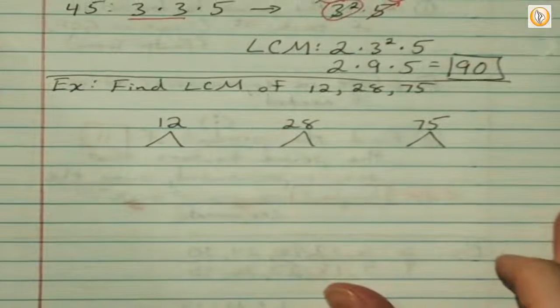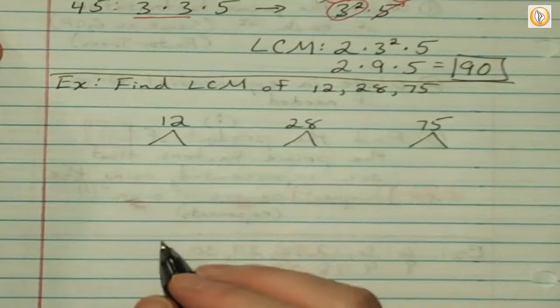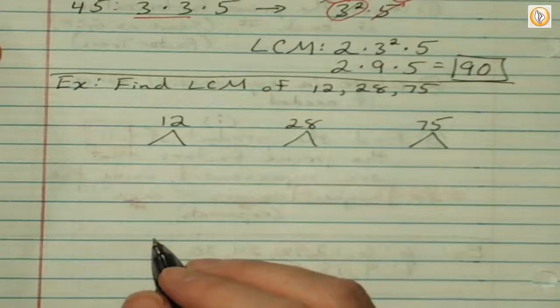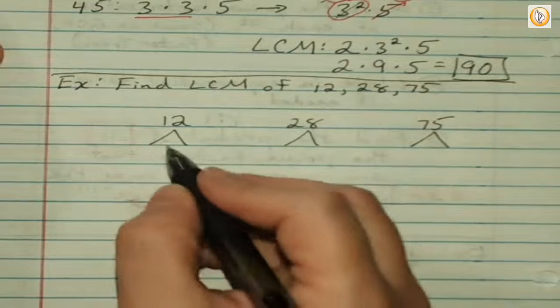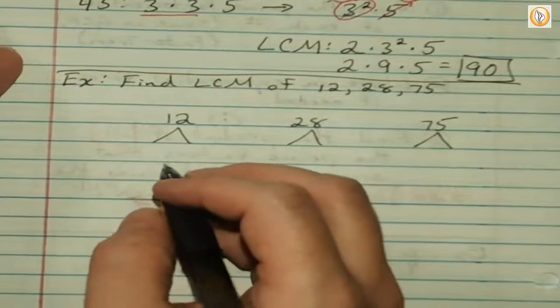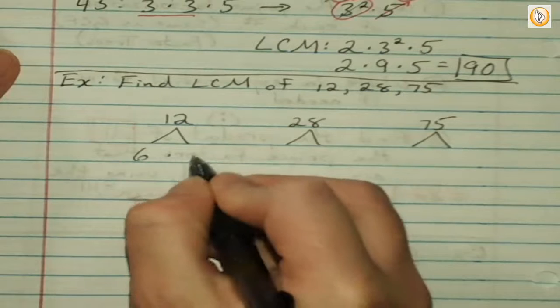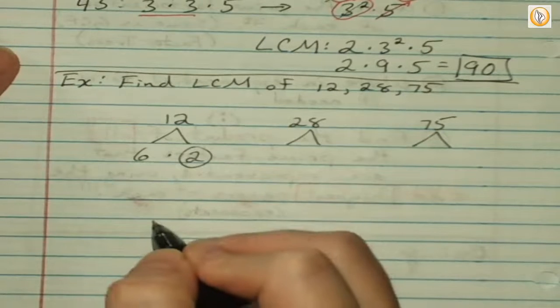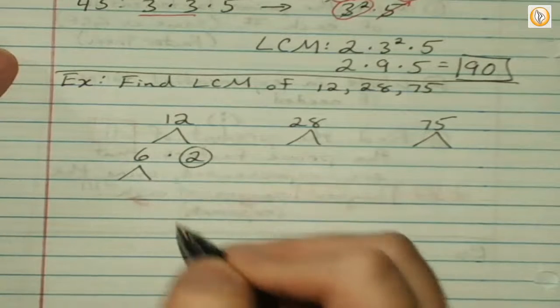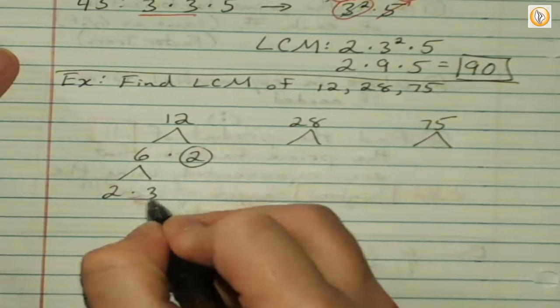All right. Once you have this written down, I'm going to call on each of you. I have 3 students, so I can call on each of you. Tanner, give me 2 numbers that would multiply, give me 12. 6 and 2. 6 times 2. Circle the 2 because it's prime. And then 2 times 3.